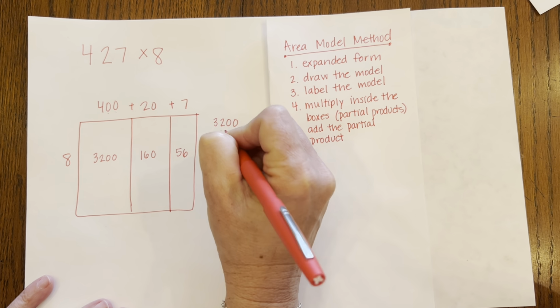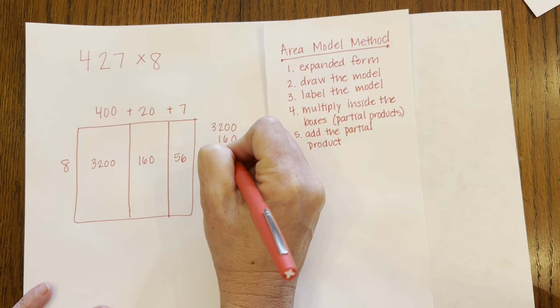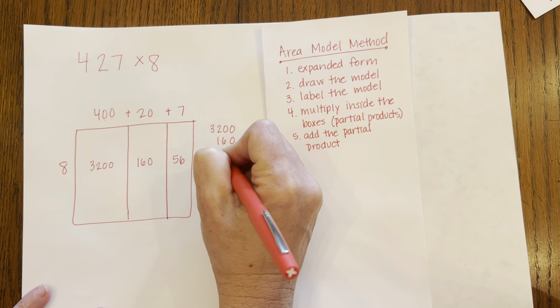We have to pay close attention to stacking them by place value. So I would say the ones places need to line up. Then we've got 6, 11, 2, 3, 4, and 3 for a product of 3,416.